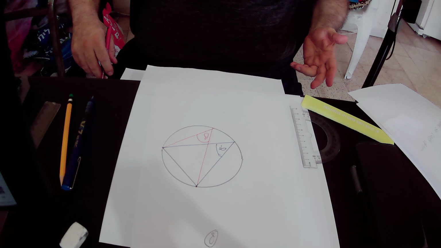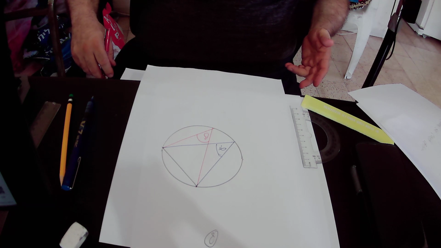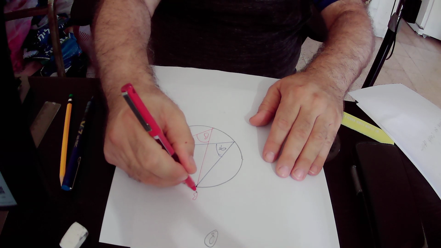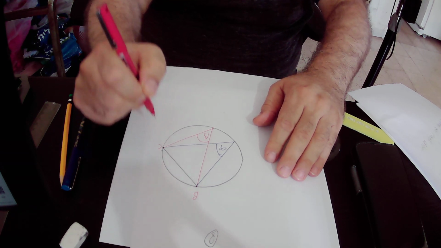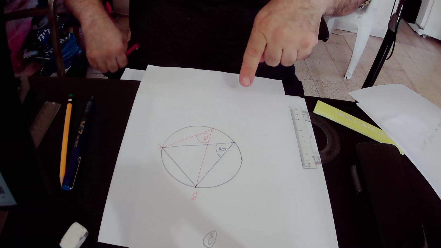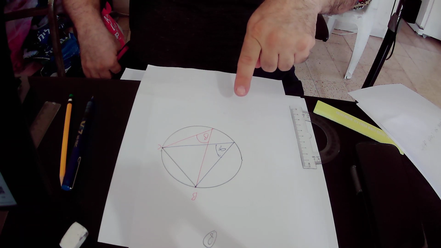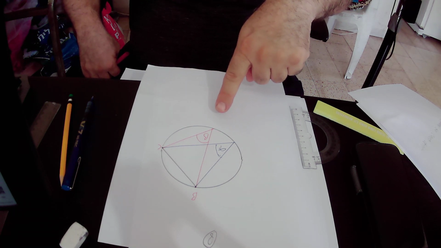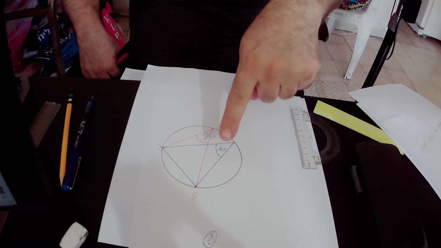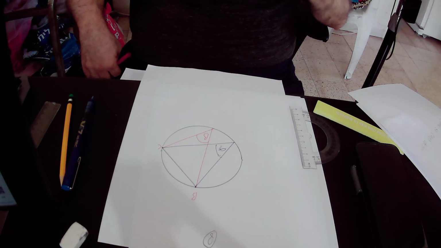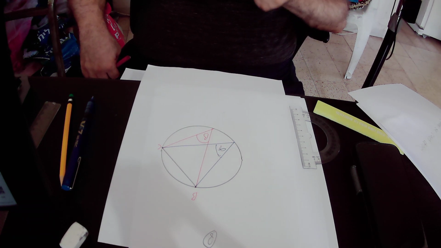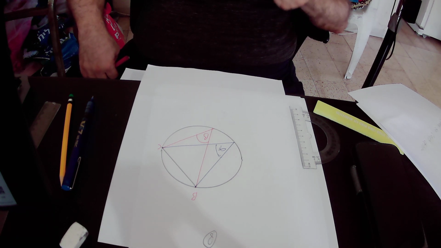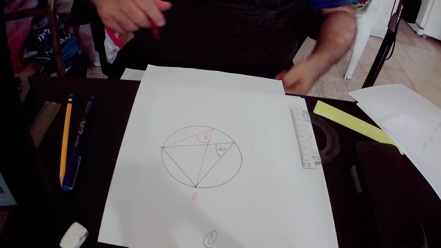As you can see from the drawing, angle alpha rests on string BC, and angle beta also rests on the same string BC. So according to rule number 2, the peripheral angles alpha and beta are equal to each other.